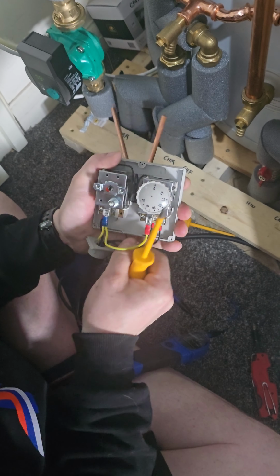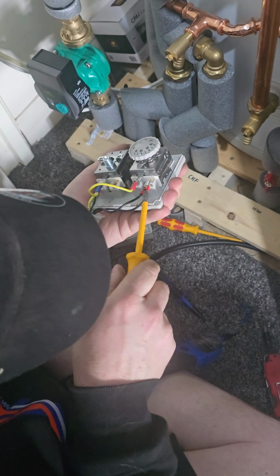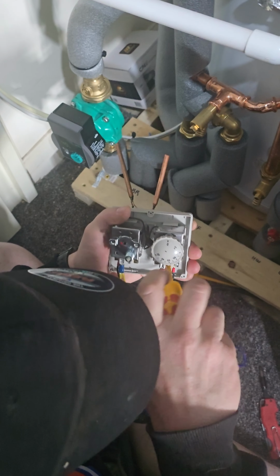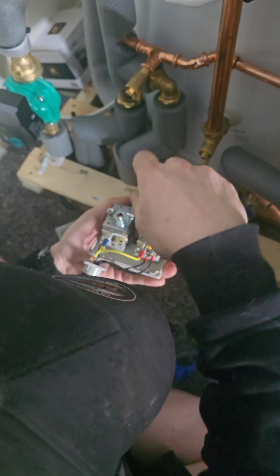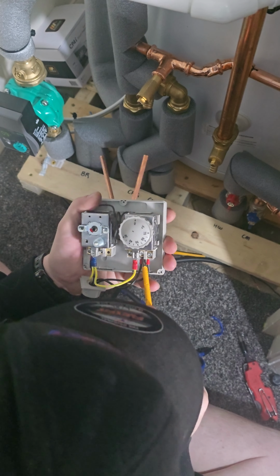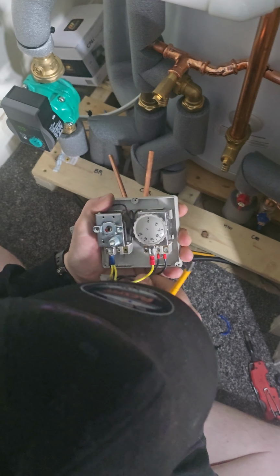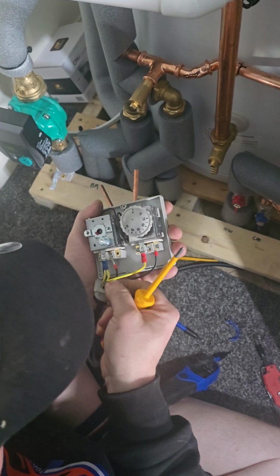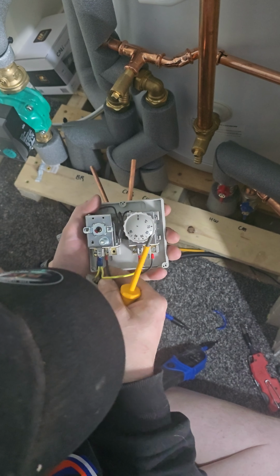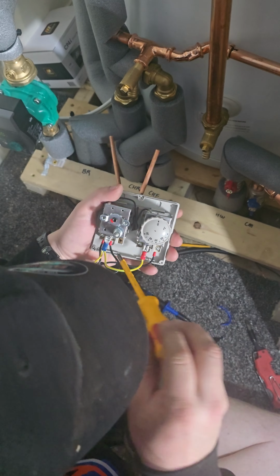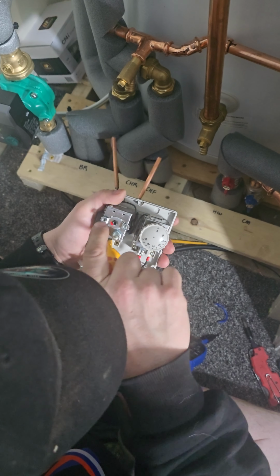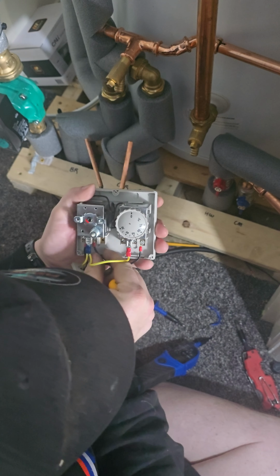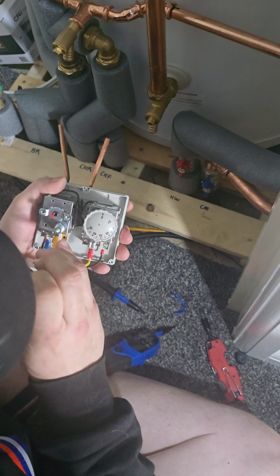There we go. Oh, it's in tight, Grandad. Grandad, it's in tight. How on earth do you even get that out? There we go. Take this one out of here and pop it under here, which then will mean that we've just got the high limit stat going in one cable and back out the other.